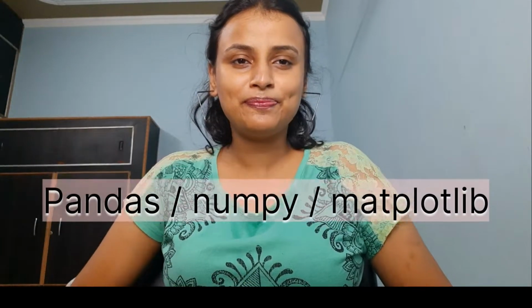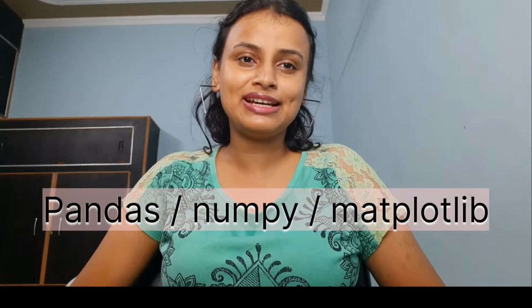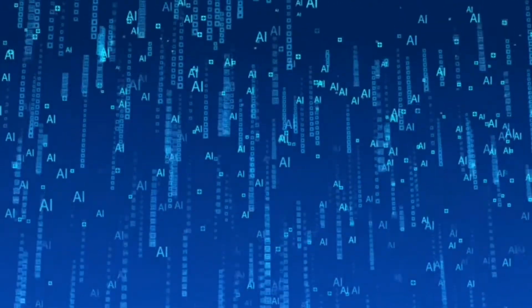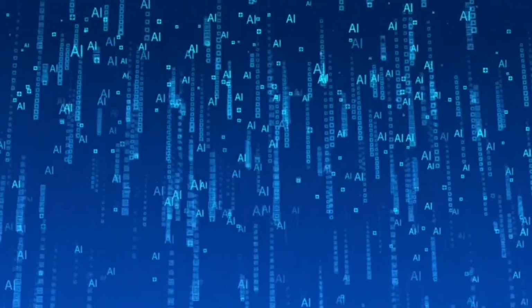Next thing on the list is Python libraries, and the three prominent Python libraries to learn are Pandas, NumPy, and Matplotlib. Basically, they will help you visualize the data even more. And with that, you will be doing the statistical analysis of the data with the help of these Python libraries. So let's come to the fifth point.